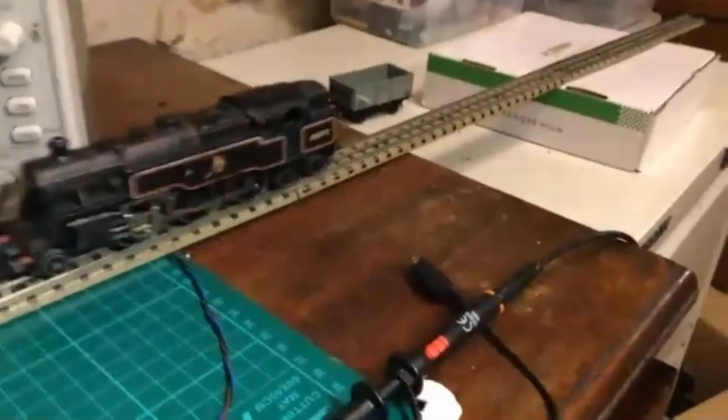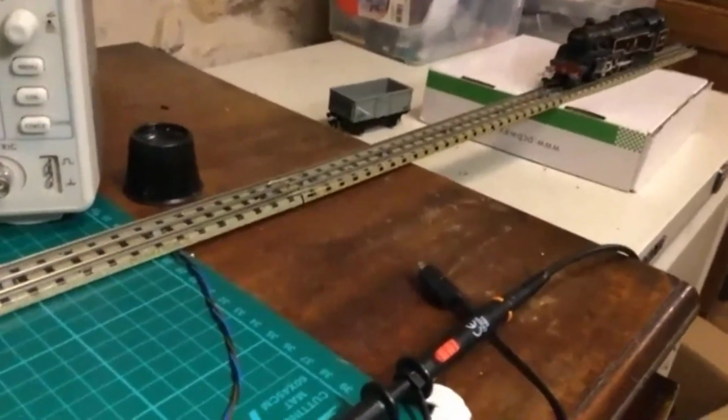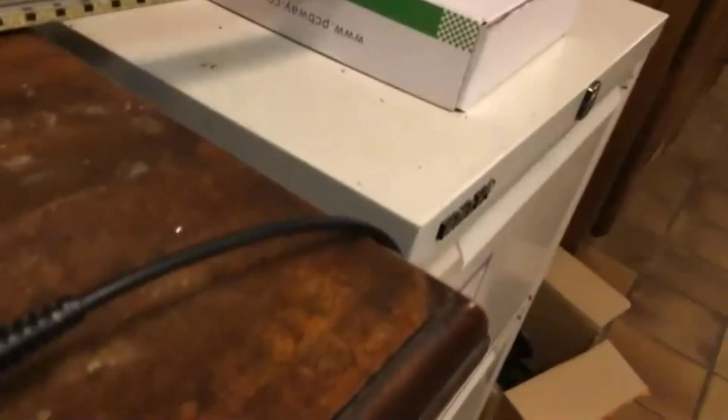Okay, now I'm going to run one more experiment, which is to run it slower. There we go, and I'm going to add a wagon, because the great advantage of the LDR sensor, okay, let's have another go.